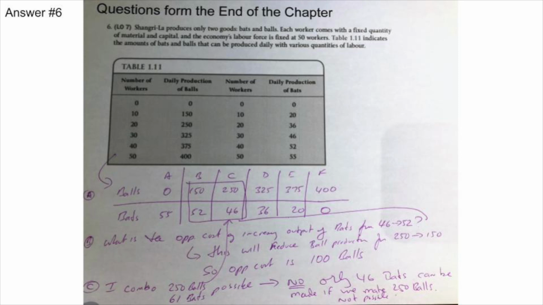Everyone's making bats. So there are no balls, and that means 50 workers are working on bats. That means we can produce 55. So combination A is 0 balls, 55 bats.